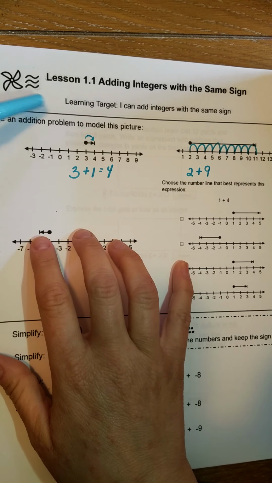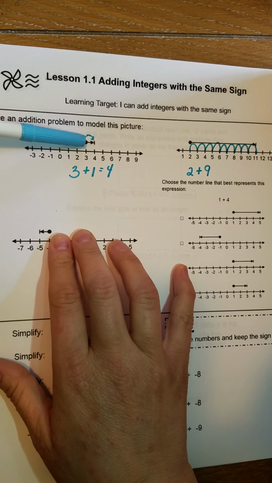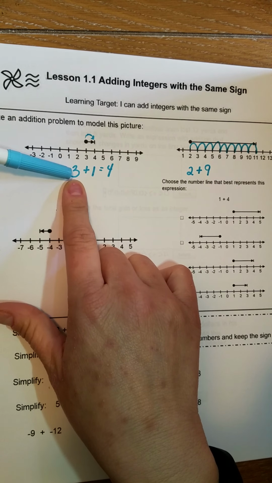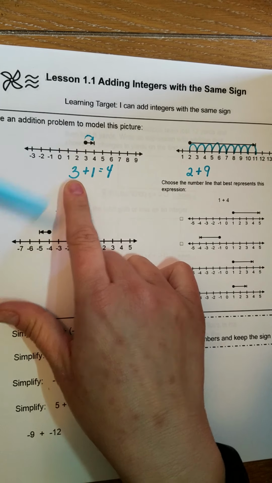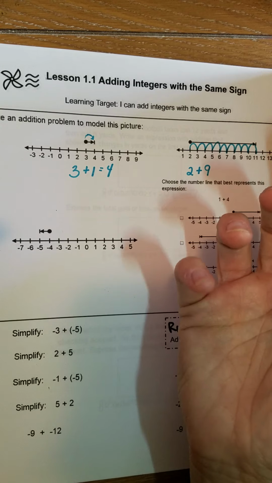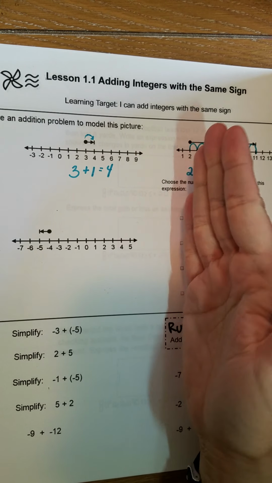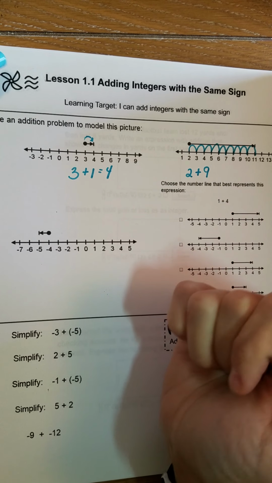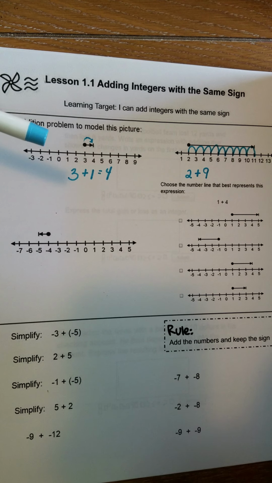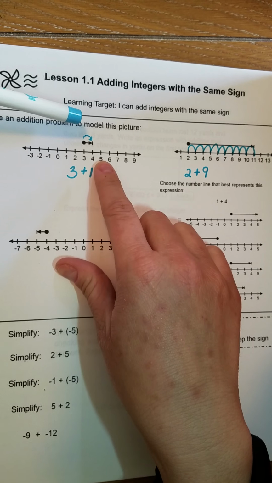So they want us to write an addition problem to model this situation. I'm going to look at where the dot is. That dot is at 3 on the number line. So in my math problem, I'm going to write the 3 down. And if you think about playing a game like Chutes and Ladders, you roll a dice, you hop, and then you land, and wherever you land, that's where you are for your turn. If you think about the same thing here, this arrow tells us where we went on our turn. And the 4 tells us where we stopped.